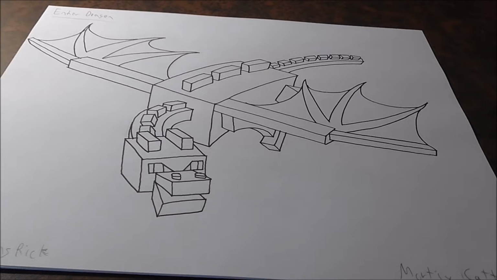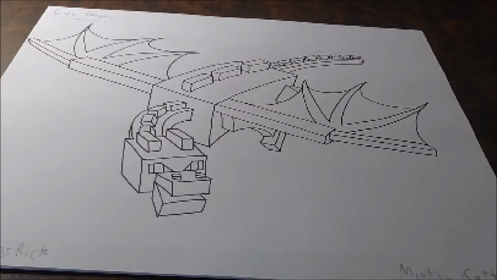But anyway, we're going to be drawing the Ender Dragon today. So without further ado, get your pencils ready and let's jump in.